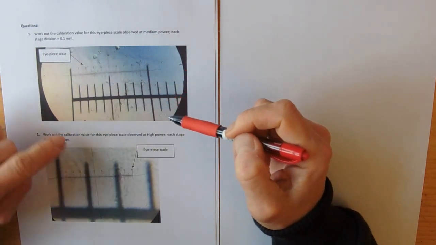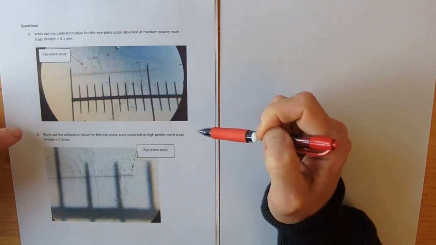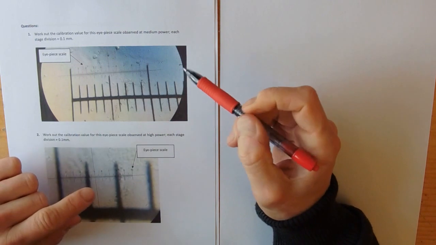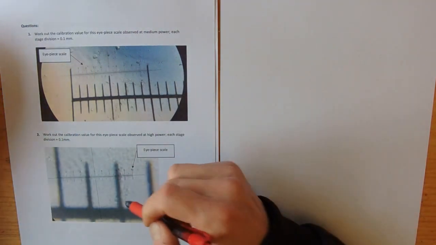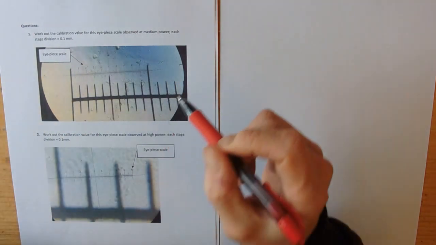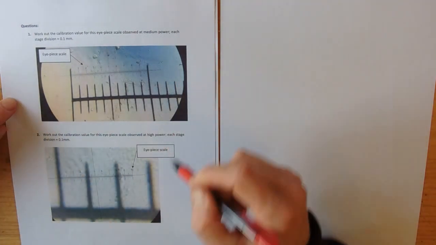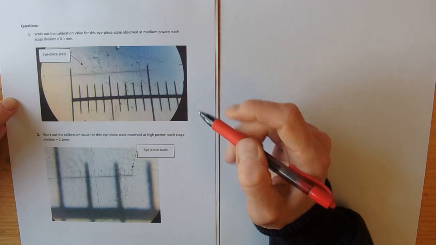Before we go any further, these are fantastic images taken by one of our Holy Cross students, just down a microscope with a smartphone. Even at high power, these are brilliant. So well done. His name does appear later on in this sheet somewhere.